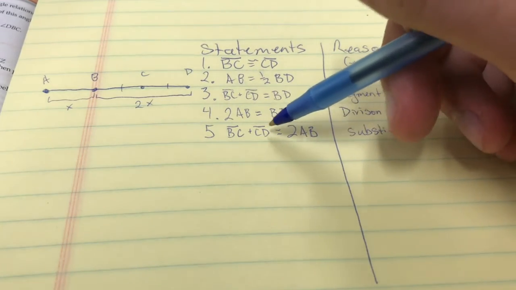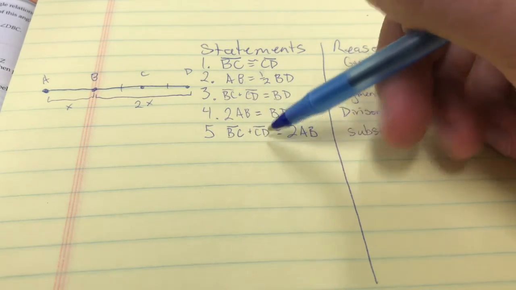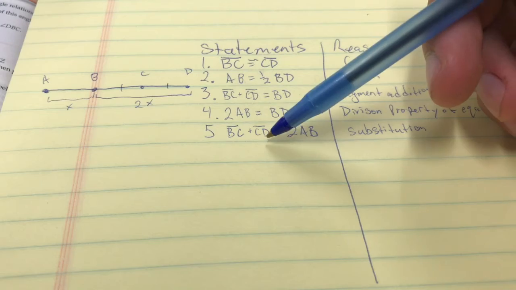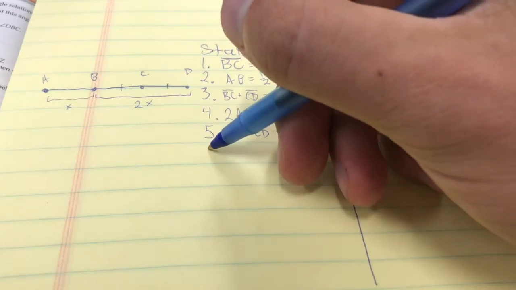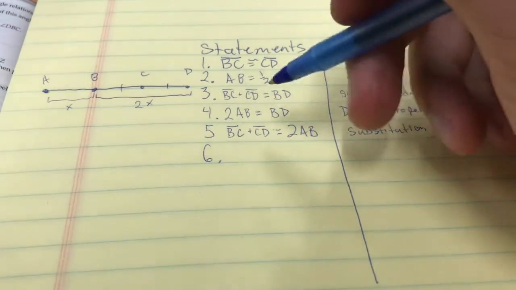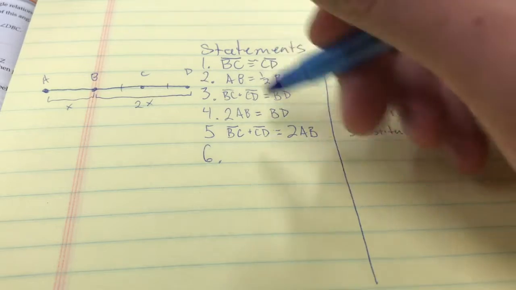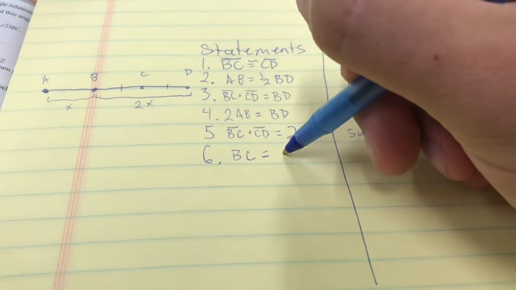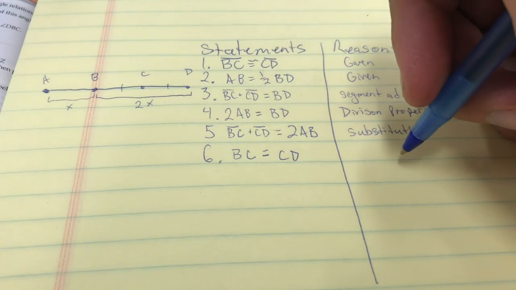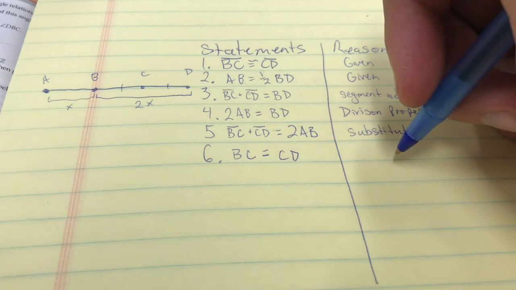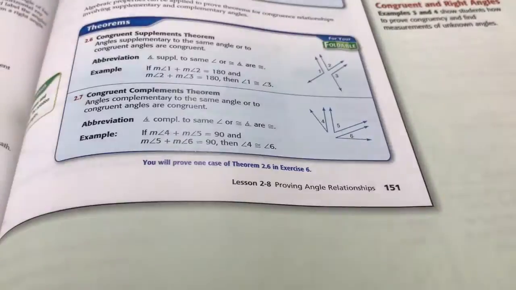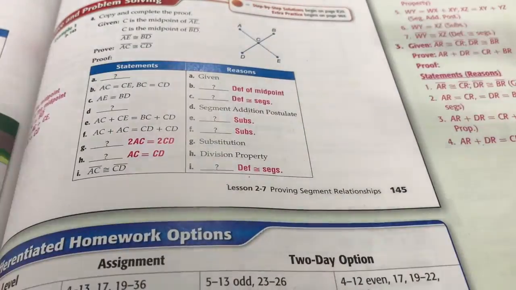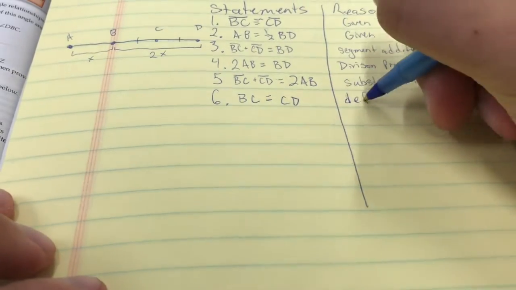From there, I need to prove that this is equal to 2CD, and then I can divide both sides by 2. So based on this, I can say, and I'm forgetting off the top of my head, but I need to say not just that they're congruent, but I need to say that BC is equal to CD, and I forget what it's called. I'll come back to that in a moment. Actually, I'll just pause right now. So, definition of congruent segments.